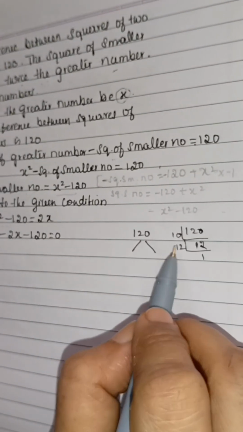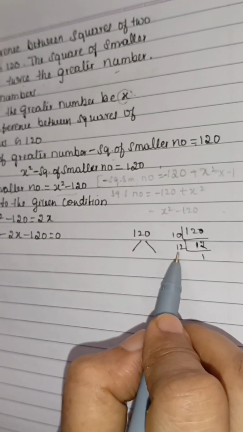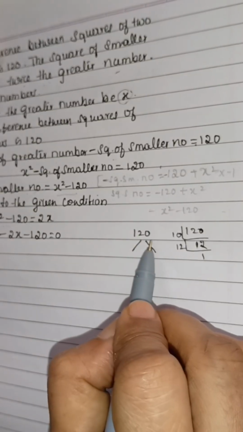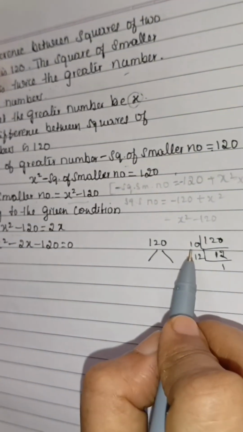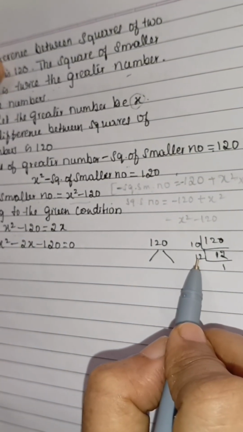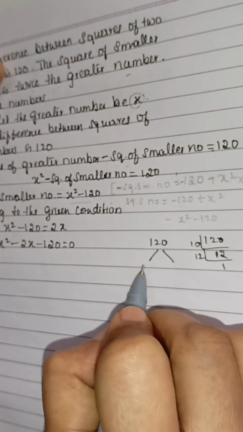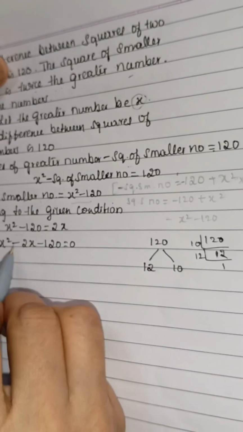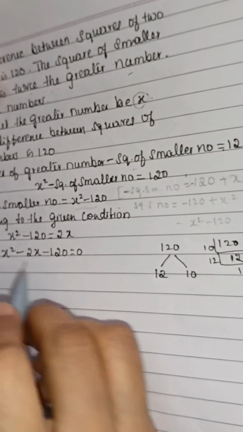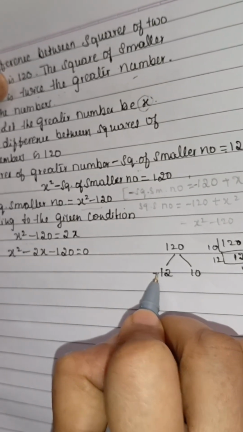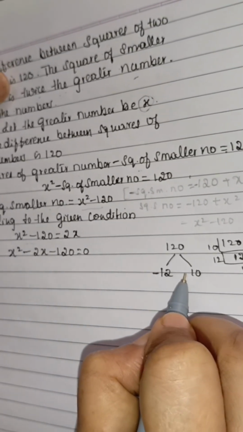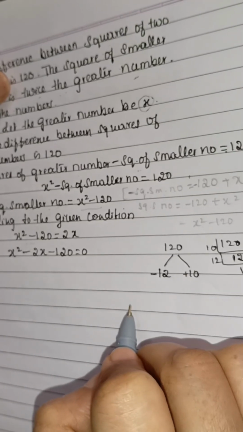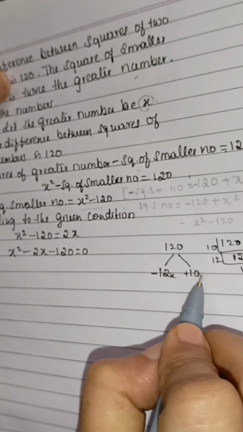So we see 10 and 12: 12 multiplied by 10 is 120, and the difference, 10 minus 12, is minus 2. So 12 and 10. So here it is minus 2x. So the bigger number will get the minus sign and the smaller number will get the positive sign, and 1x here, 1x here.